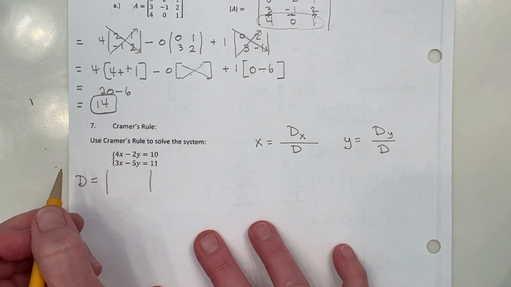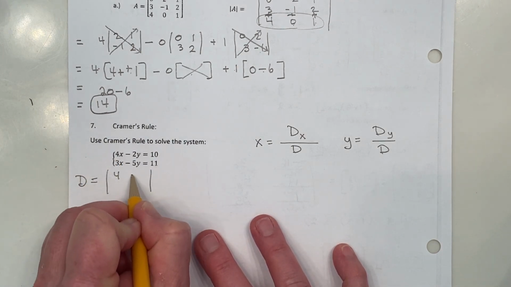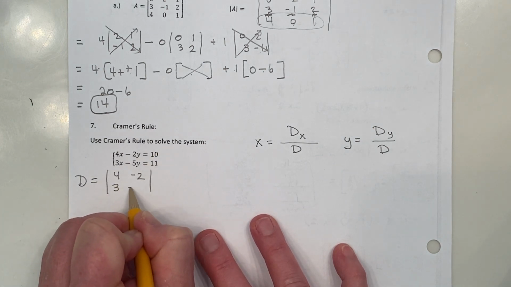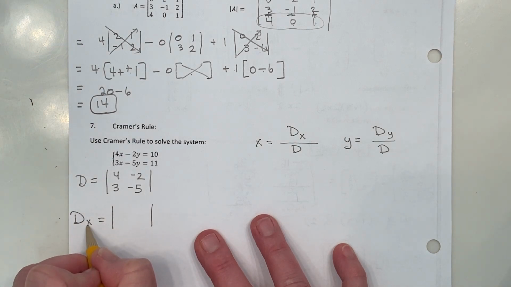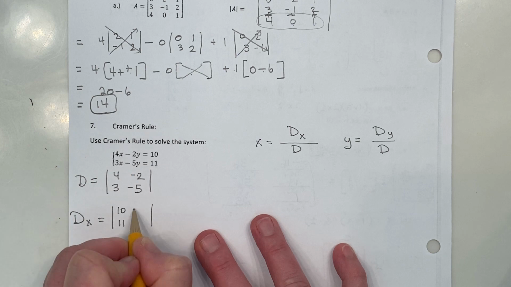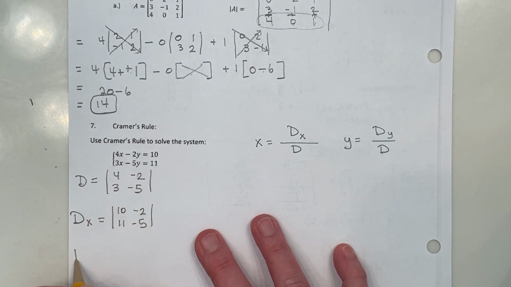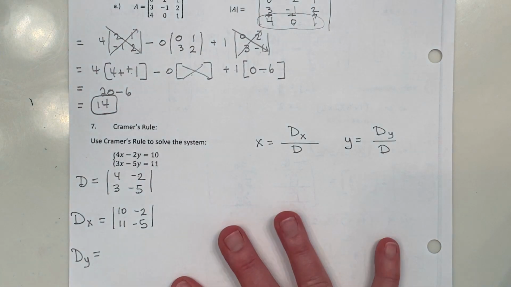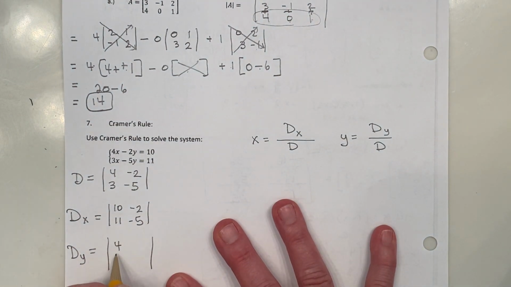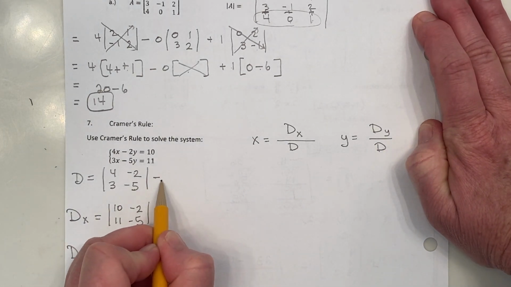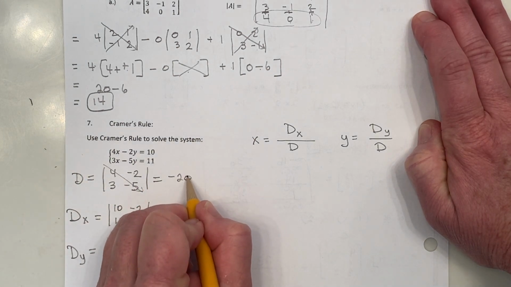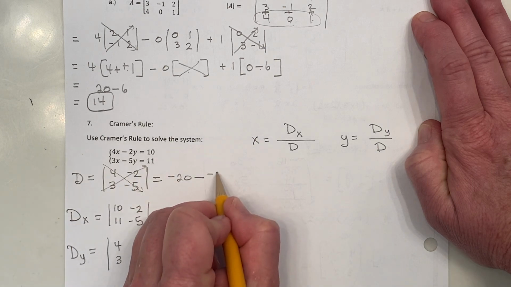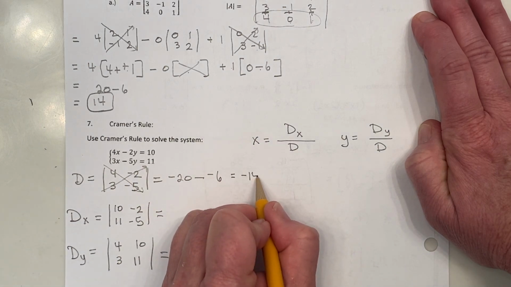So the denominators are the same, from the same determinant, but the numerators are different determinants. Okay, remember the d determinant comes from the coefficients, not the answers of 10 and 11. Let's replace the x column with the answers of 10 and 11, but keep the y column, and then likewise with the d subscript y determinant. Okay. So calculating these. You do that all on your calculator, you should get negative 14.